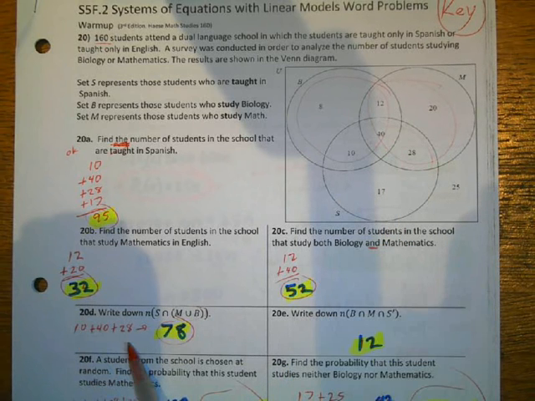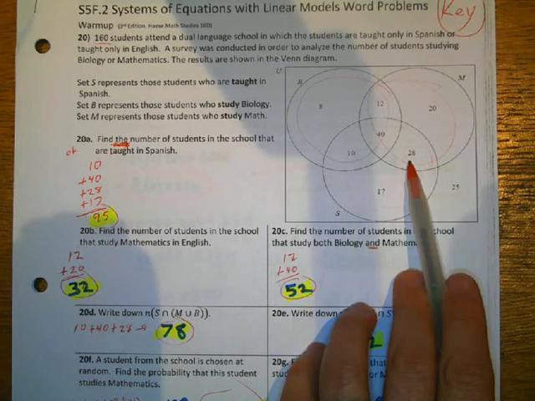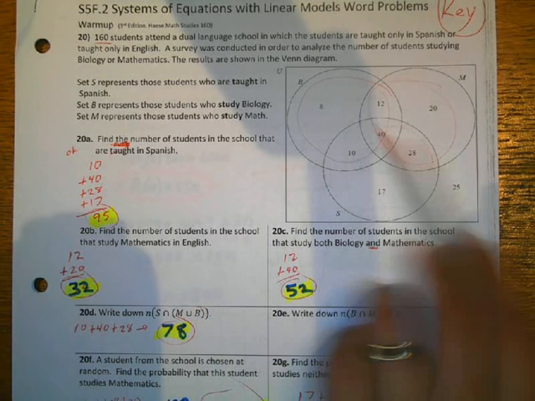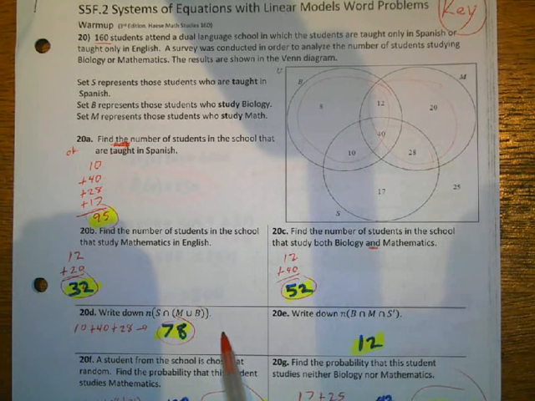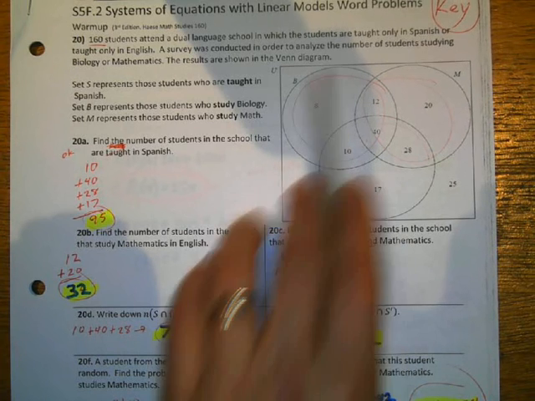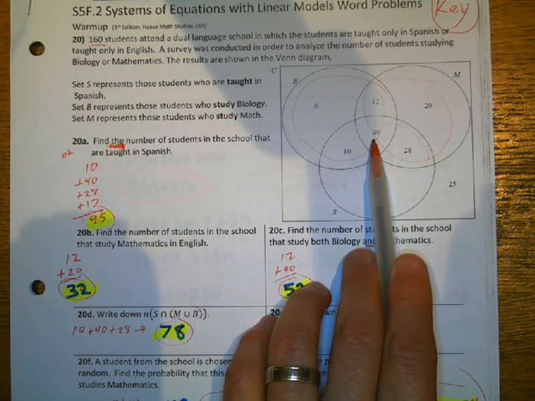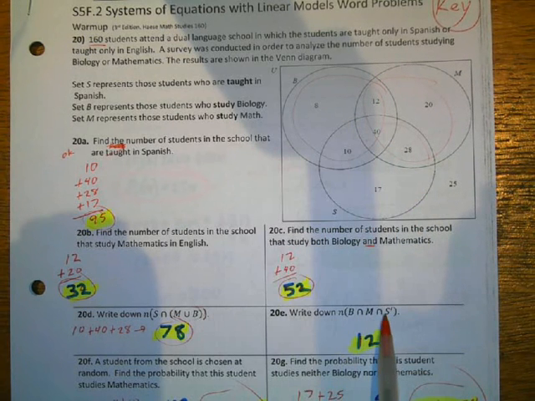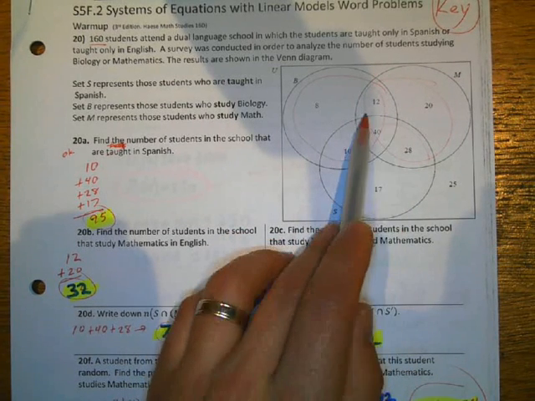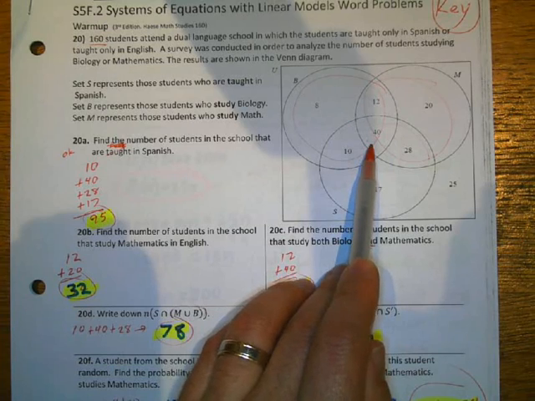We add those together because 10 plus 40 plus 28 is the stuff intersecting in the S that is in this union. You might want to hit pause and replay to hear that again. Okay, B intersection M is only the 12 plus 40, and then intersection of not being in circle S is just 12 because this is not in circle S. The 40 is in circle S.